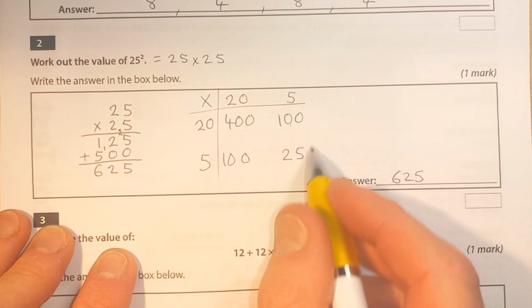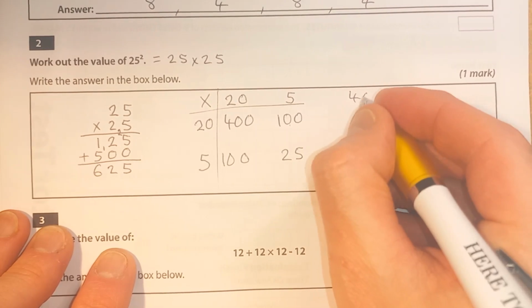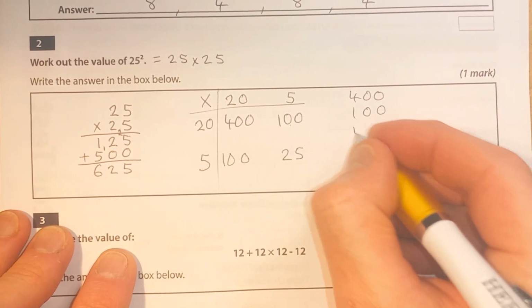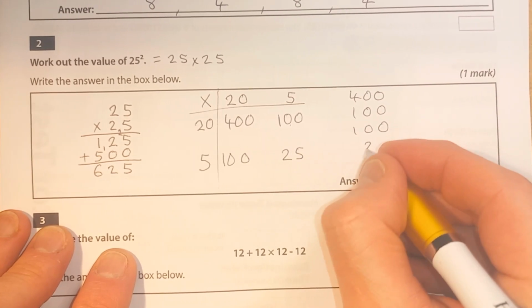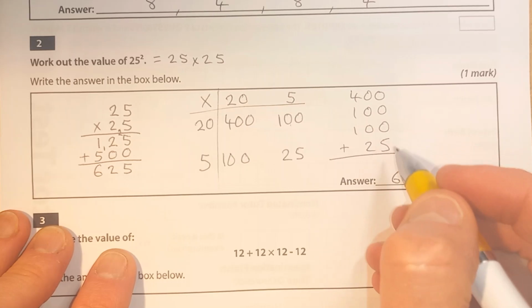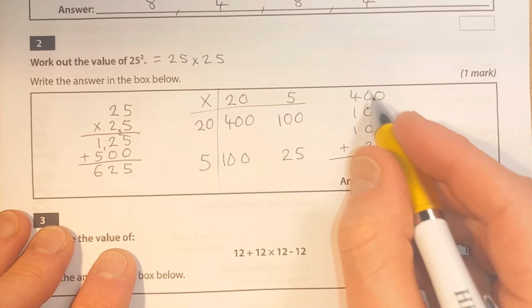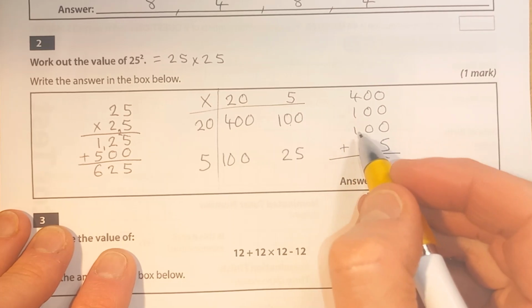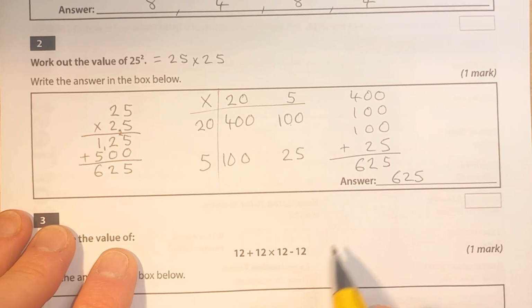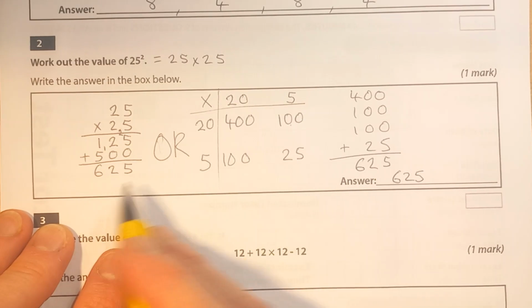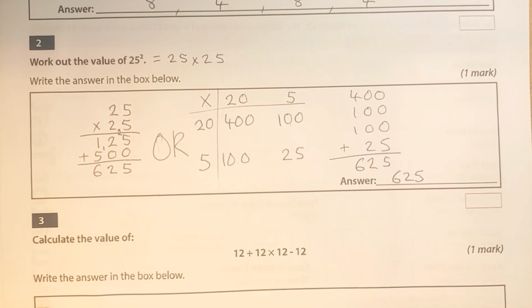Then all we need to do is add up these numbers. So we've got 400, 100, 100, and 25. So 0, 0, 0, and 5 is 5. 0, 0, 0, and 2 is 2. 4 plus 1 is 5. Plus 1 is 6. So you get the same answer. So these are alternatives. You don't have to do both ways. Either one's fine.